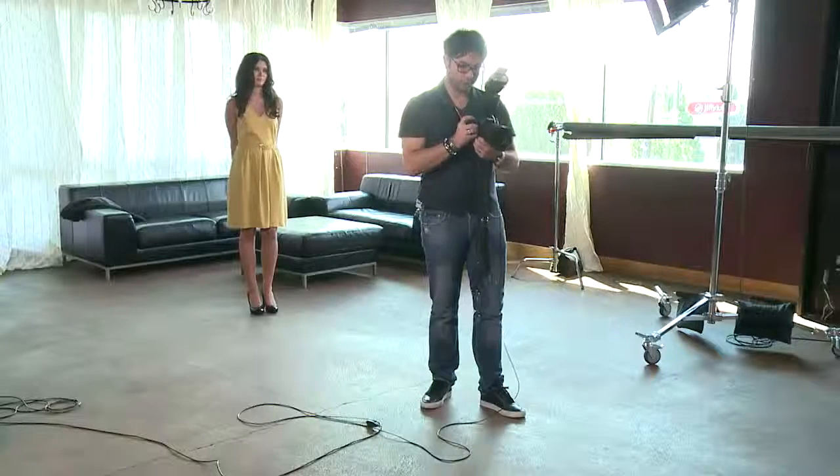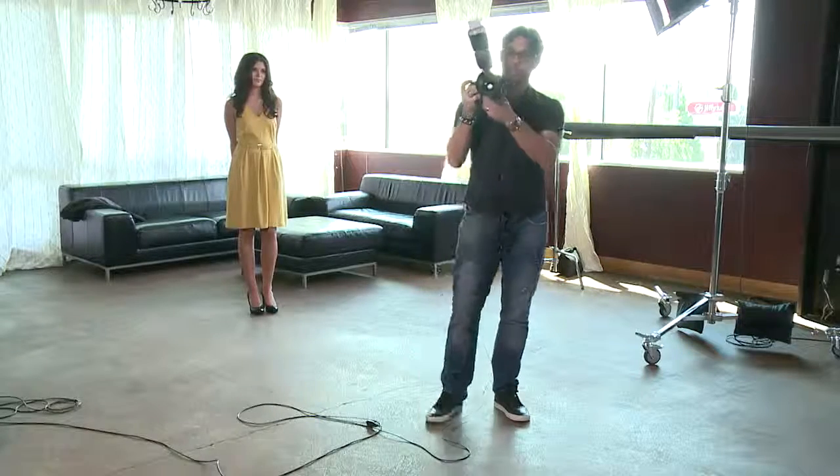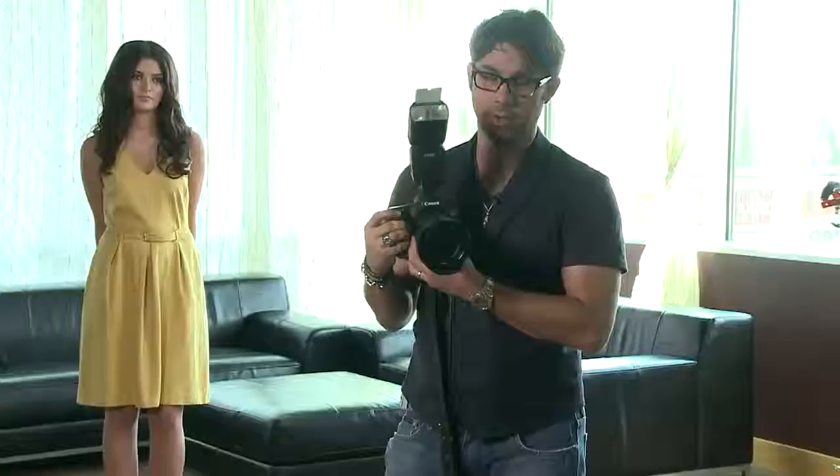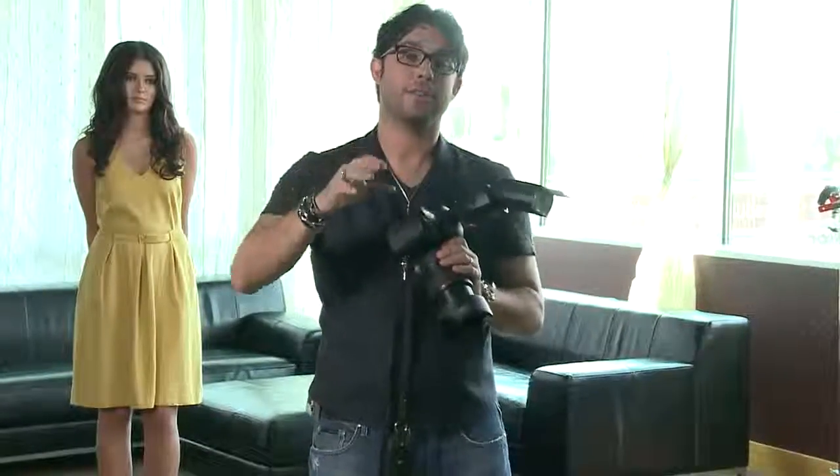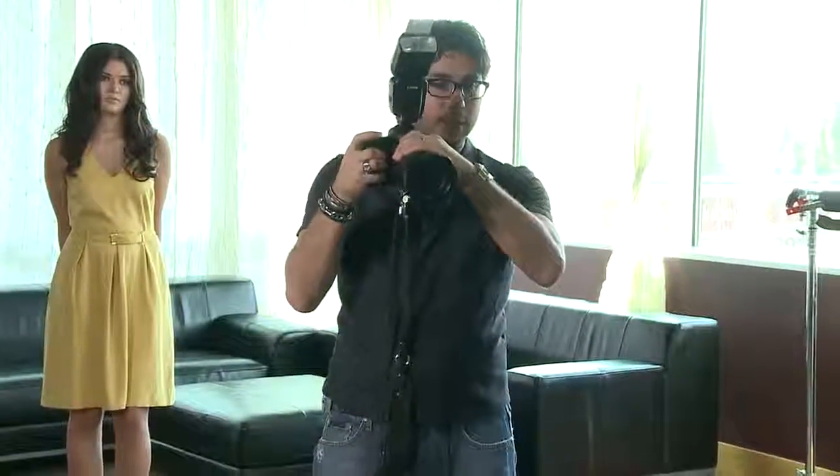So if you're in a slow shutter, let me just show you a slow shutter here. Here's 20th of a second. Just listen to that sound. If it fires, the flash fires right away, and then if you move the camera in that 40th of a second, you're just going to have blurry everything.